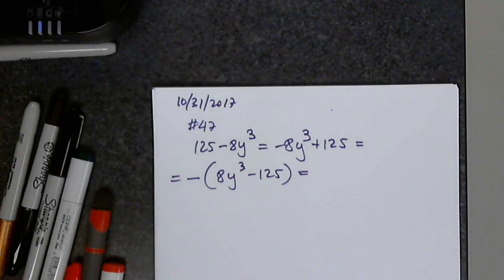And now I know it's a binomial. It's in descending order. No greatest common factor. No, we already took care of the negative leading coefficient. So I'm down to special products. Is there a special product that we can apply here? And we have two options for minus and two options for plus.